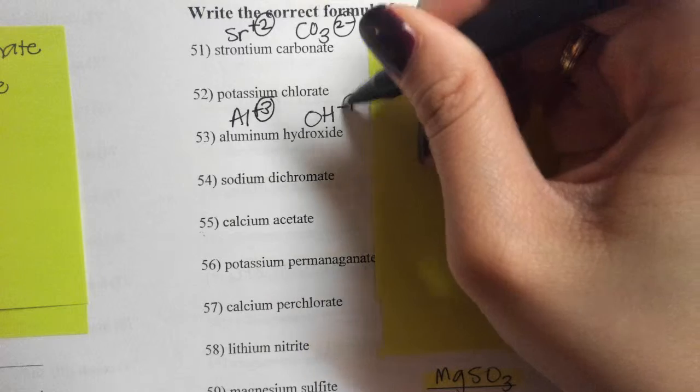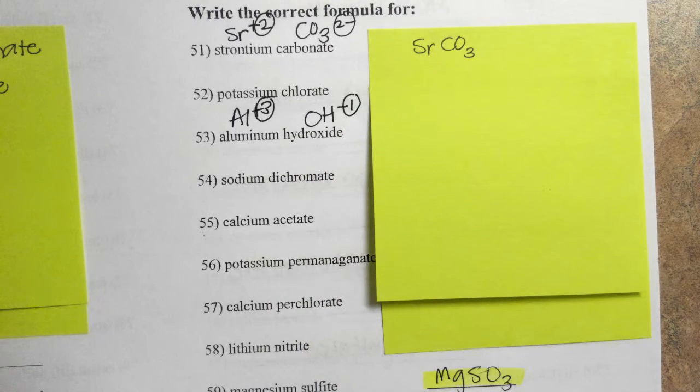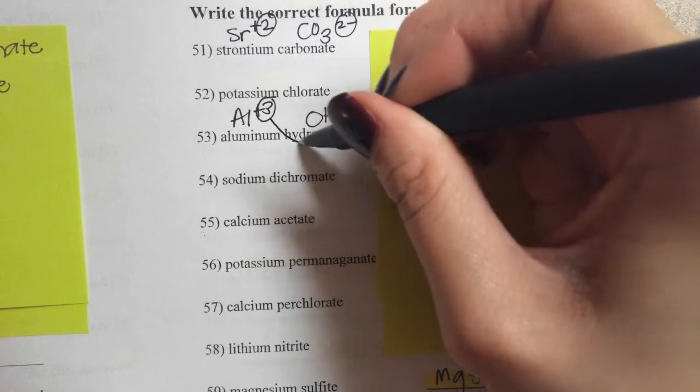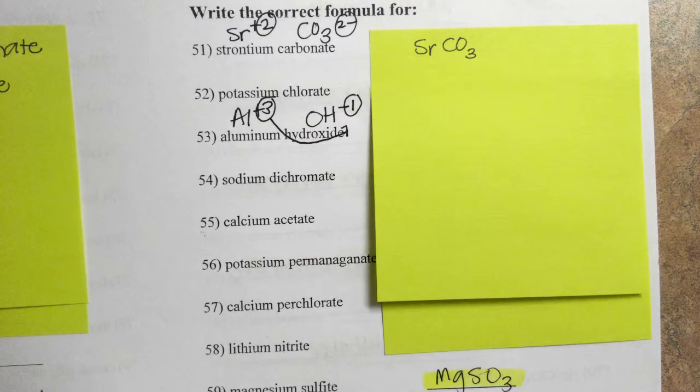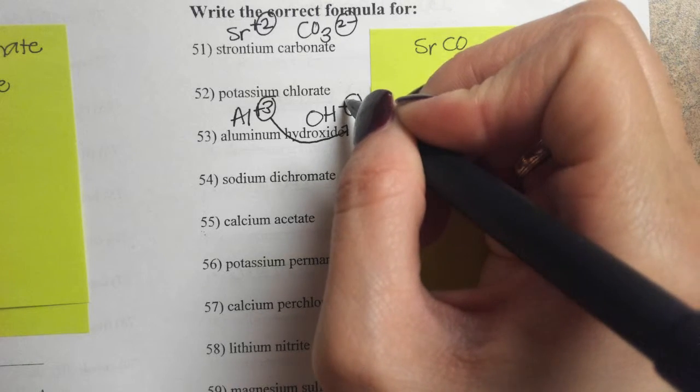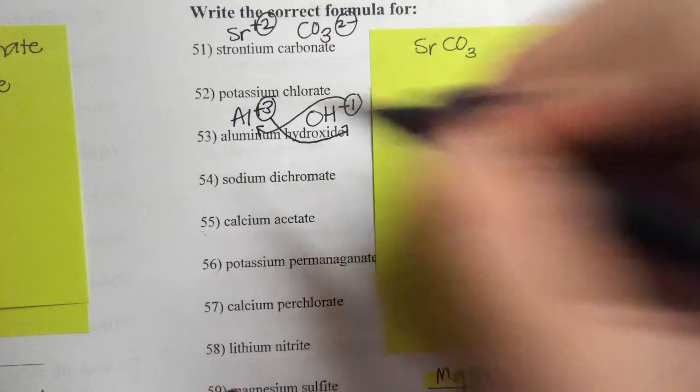So we got two numbers. Are they the same? They are not. That means we're going to crisscross them. So this 3 will move to the OH. OH is 1 unit, so it doesn't move to just the O or just the H. It moves to both. And then the 1 that OH had will move to Al.